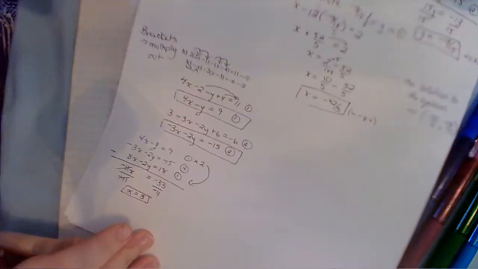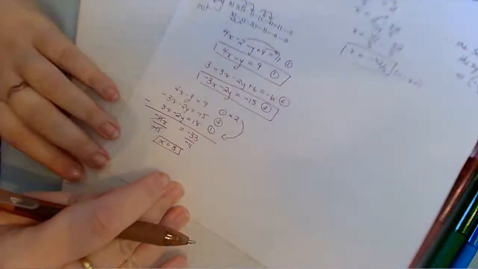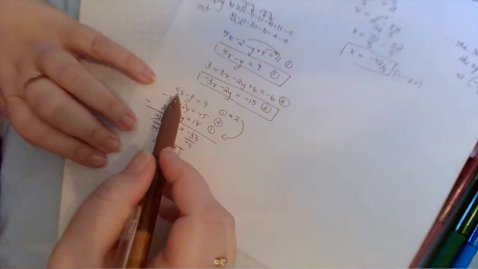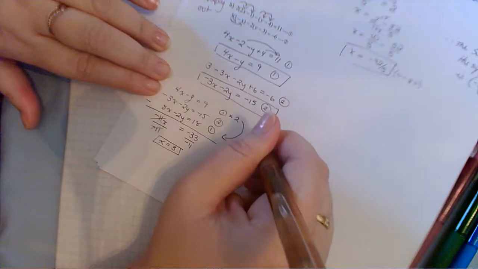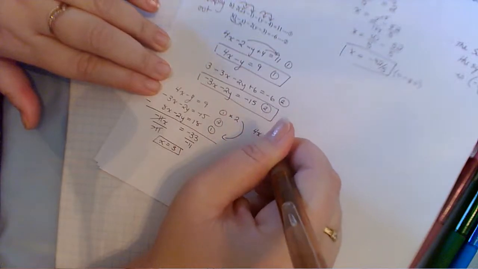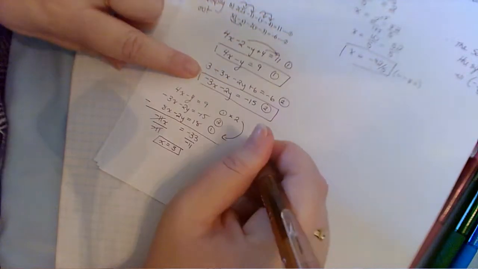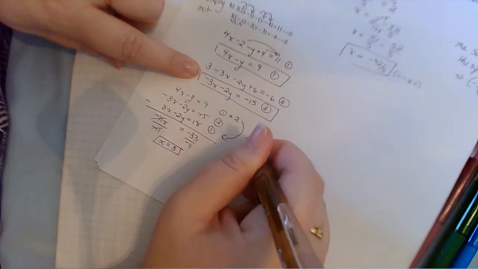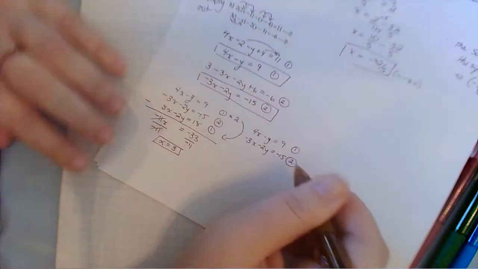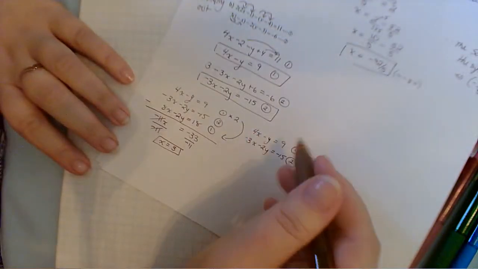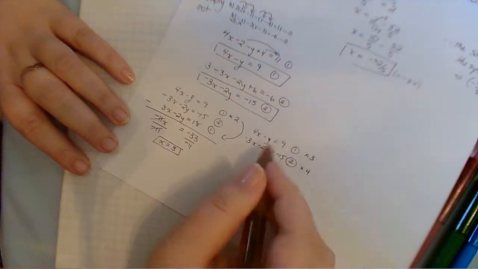So once you get to this point, again, you can go back and do elimination again. This time you can make the x's match. So again, we had 4x minus y equals 9 as our starting equation. Always back to the beginning. Negative 3x minus 2y equals negative 15 is our second equation. We're going to try to get the x's to match, which means we're going to times the first equation by 3 and the second equation by 4.